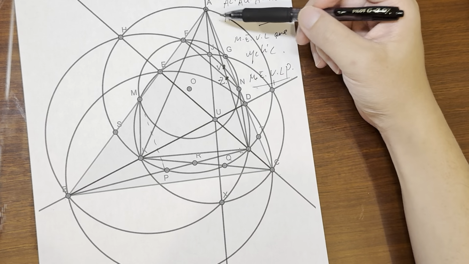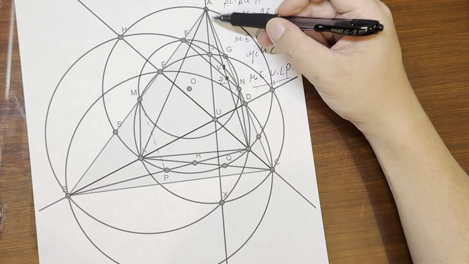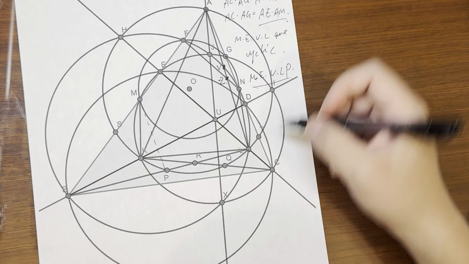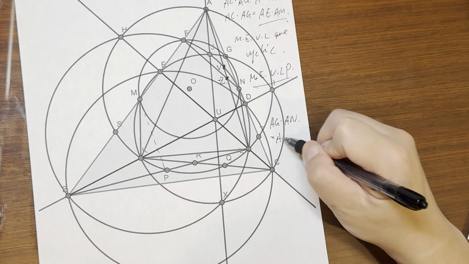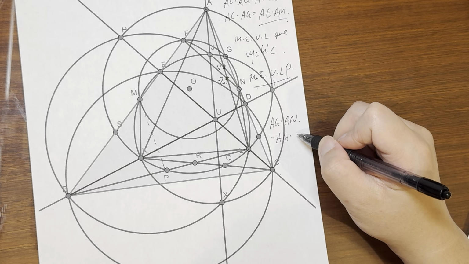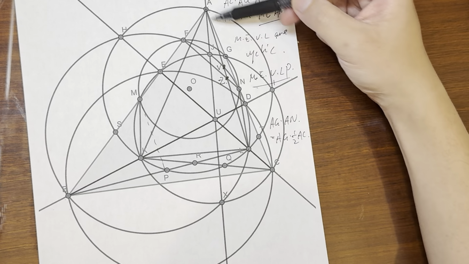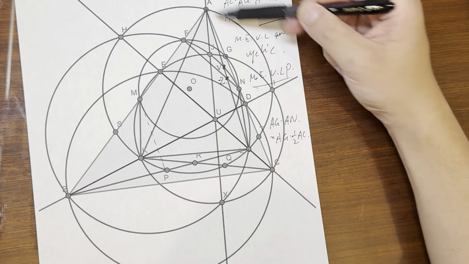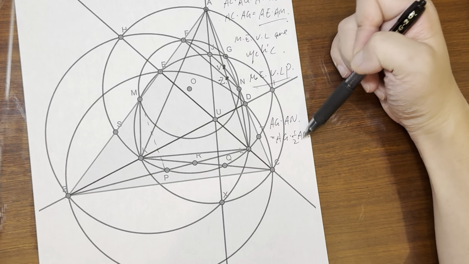So if we calculate AG times AN, it is AG times half of AC, because AN is half of AC.